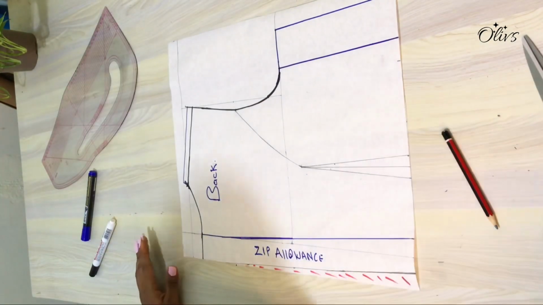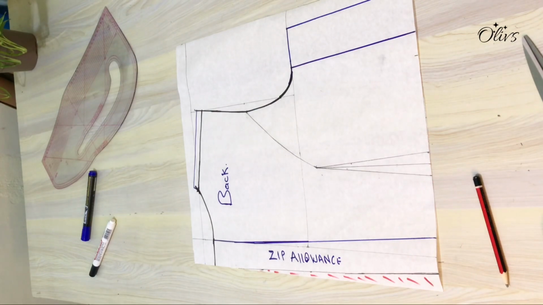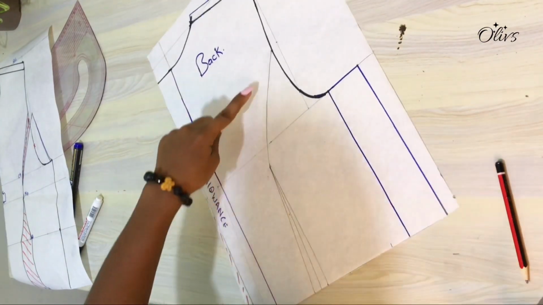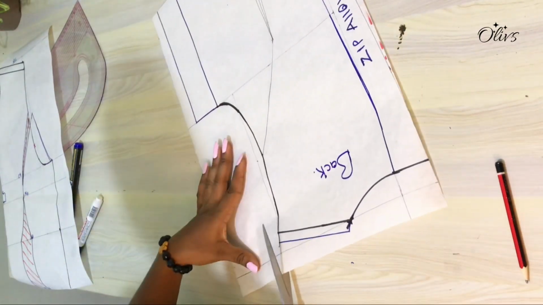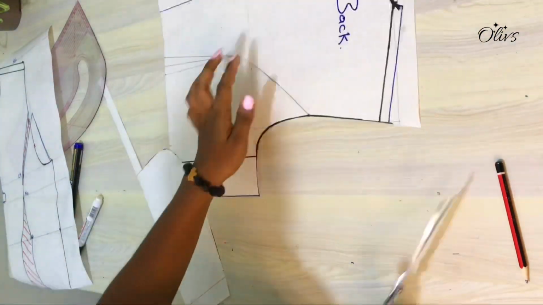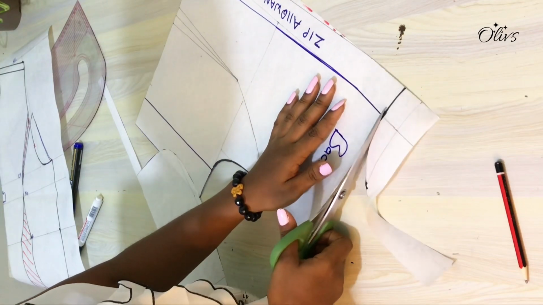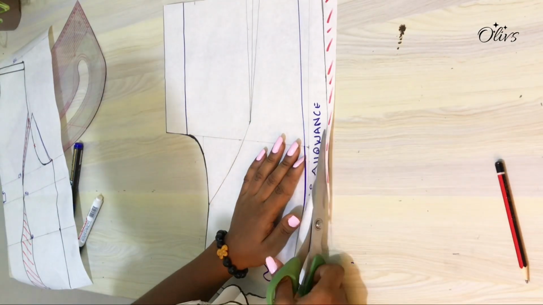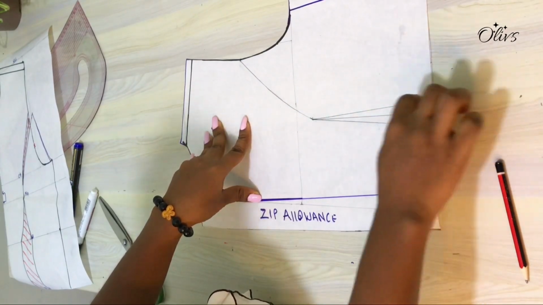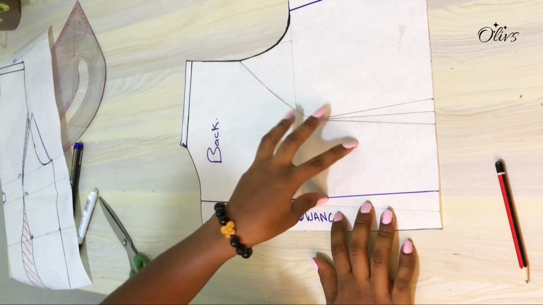Now we are going to go back to the front because the sides will not align. You want to keep the princess seam line, that means you have to cut off the dart and cut through the armhole.